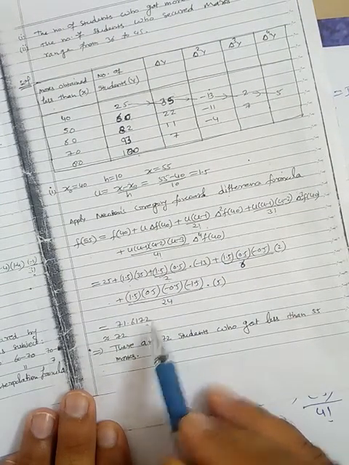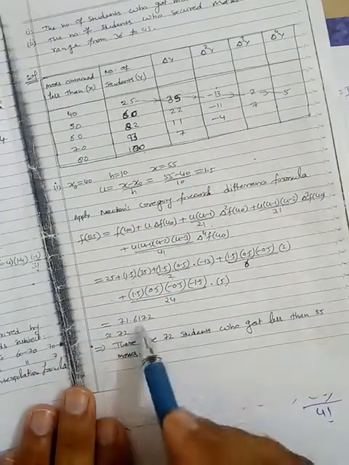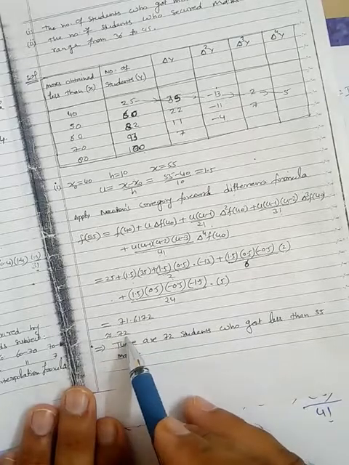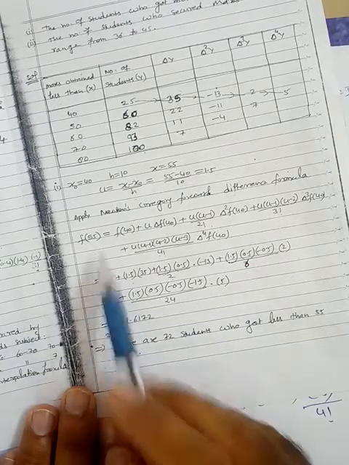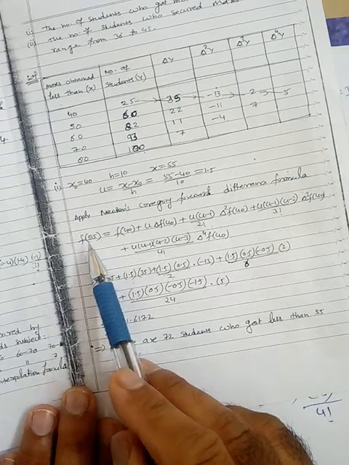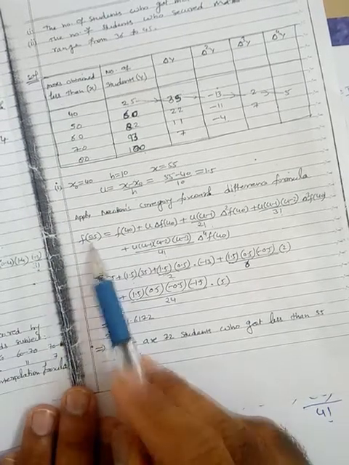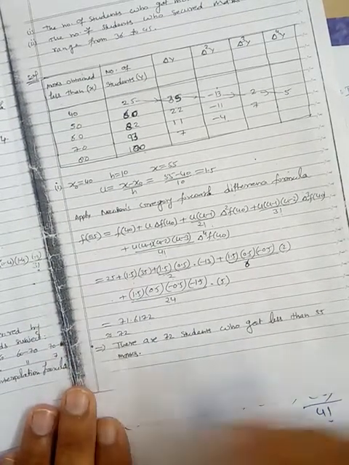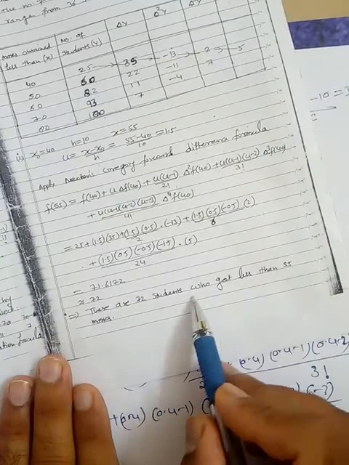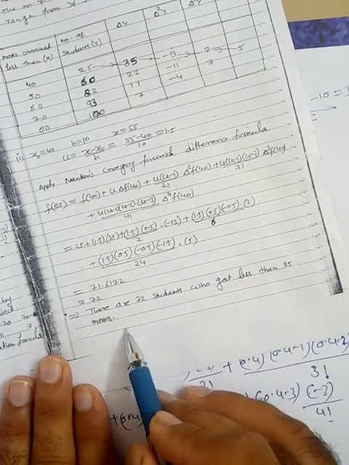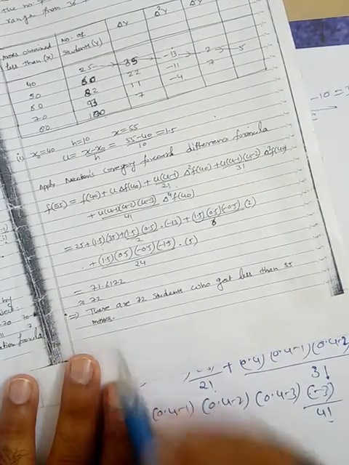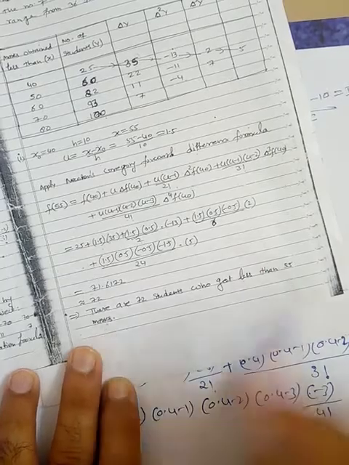But here we are finding the number of students, so it cannot be a fraction. That's why it is approximately 72. So this is the number of students who are getting marks less than 55. So there are 72 students who got less than 55 marks.